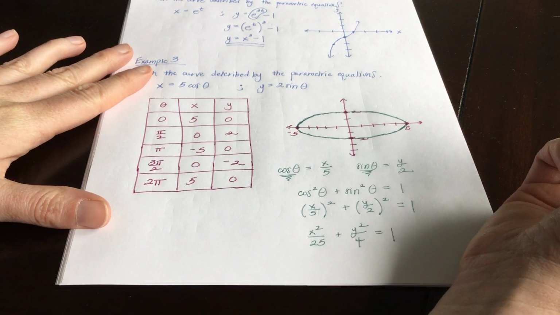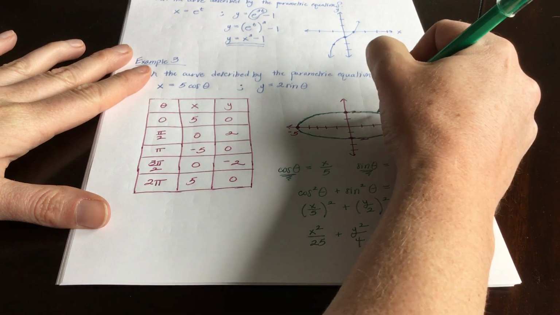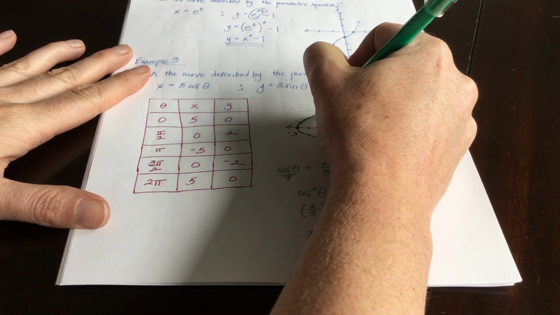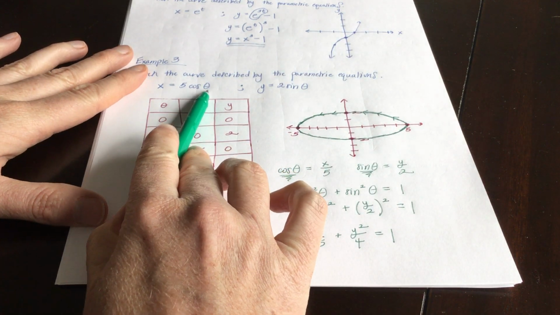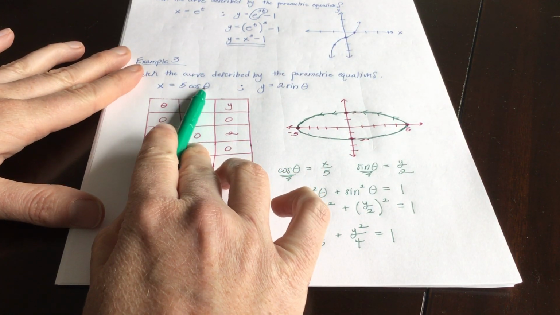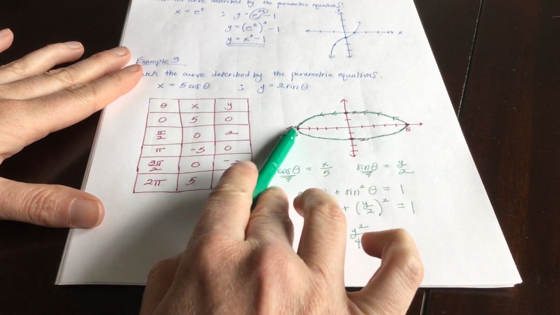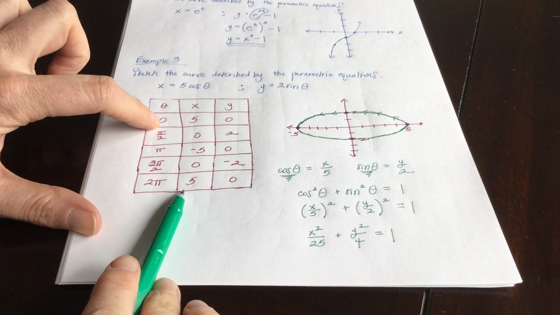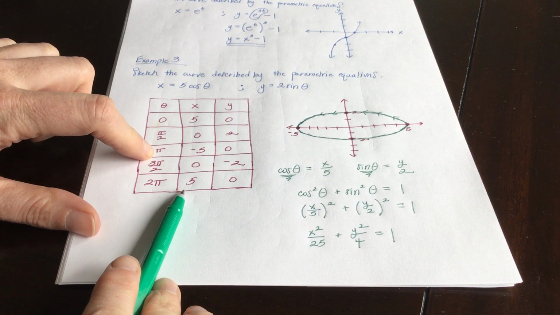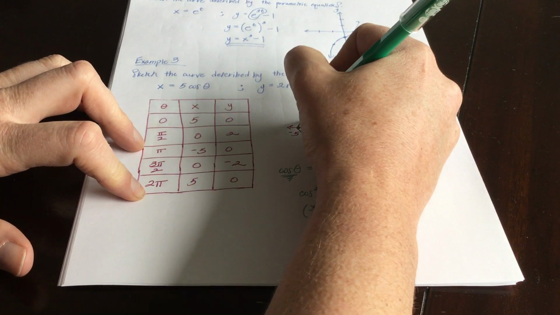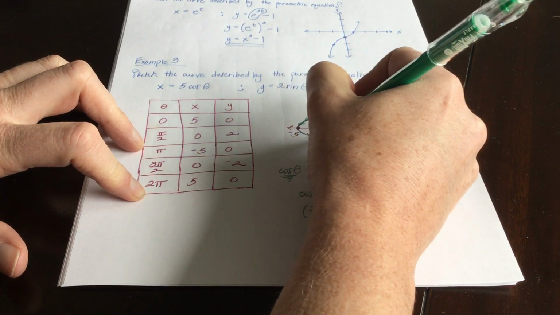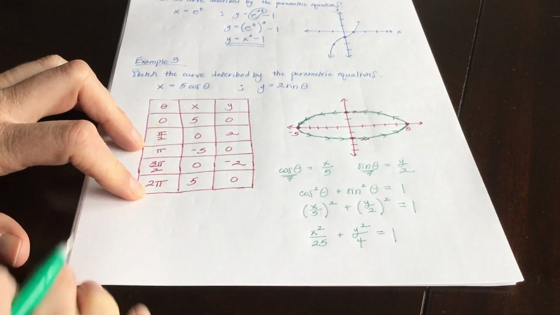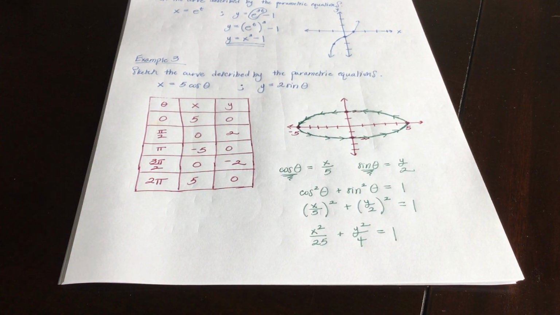Something that you'll see sometimes is little arrows on the graphs. If you see those, what it is showing is, as your parameter increases, how did this graph come about? And the table actually would be the most helpful. So as theta increased from 0 to pi over 2 to pi, etc., we got these points in order. And so if you ever see these arrows, then that's what that is indicating.